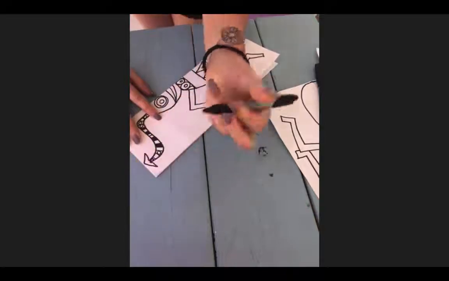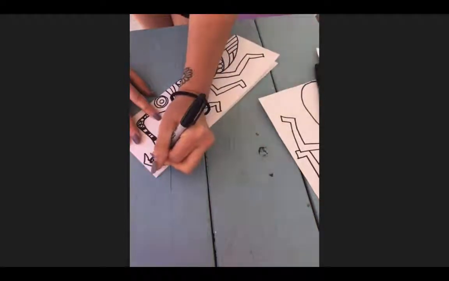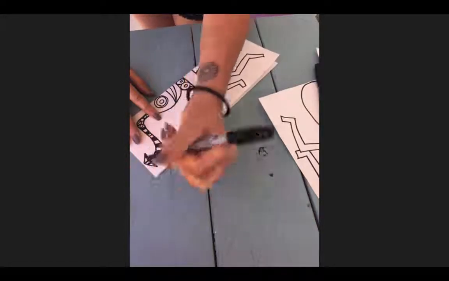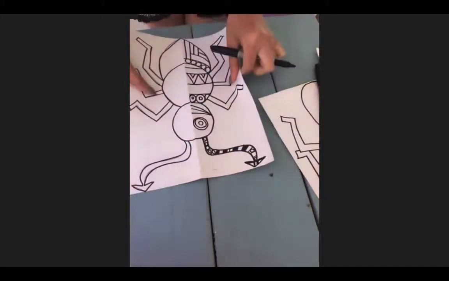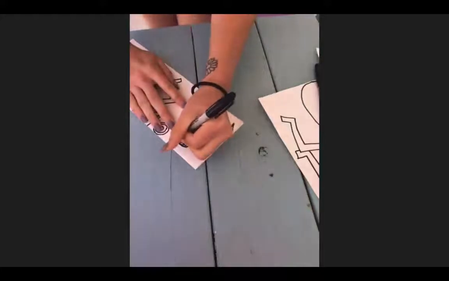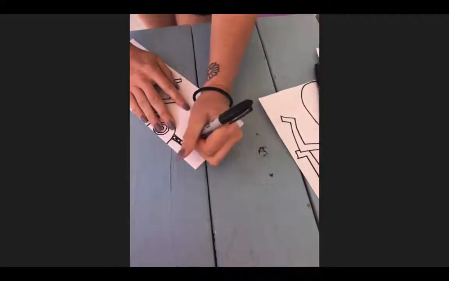Now I'm not going to do all of it. One of the things that's going to be different is I am only working on half of mine. Because it's folded, I will be able to trace the other half once I get ready to do that.